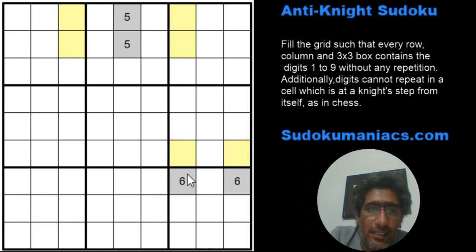The reason, the 6 in column 7 shares the column with the yellow cell there, and the yellow cell in the ninth column is at a knight's step. And similarly for the 6 which is placed in column 9, obviously the yellow cell in column 9 cannot contain the 6, and the yellow cell in column 7 is at a knight step. So whenever we have the digits that can be placed in two cells which are at a gap of one cell, then the adjoining two cells in the same row or column, depending on the position, we can eliminate that digit. Alright.